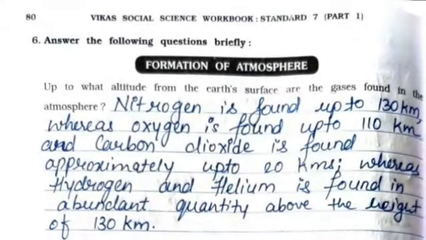Now we'll continue with question number 6, that is answer the following questions briefly. Firstly, we'll see the question for formation of atmosphere. The question is, up to what altitude from the Earth's surface are the gases found in the atmosphere? Nitrogen is found up to 130 km, whereas oxygen is found up to 110 km, and carbon dioxide is found approximately up to 20 kilometers, whereas hydrogen and helium is found in abundant quantity above the height of 130 km.